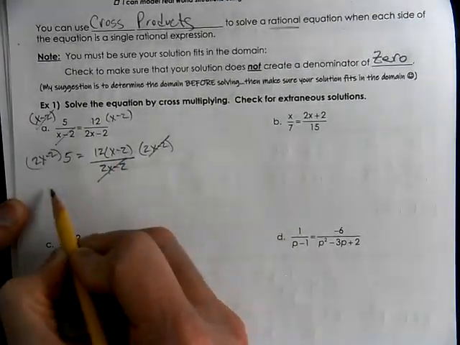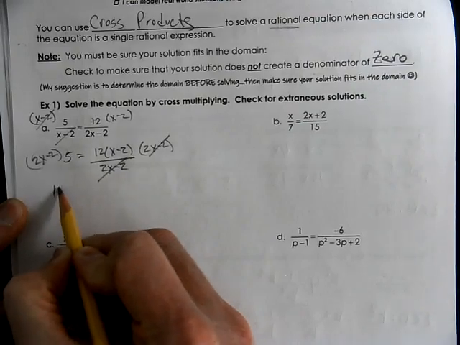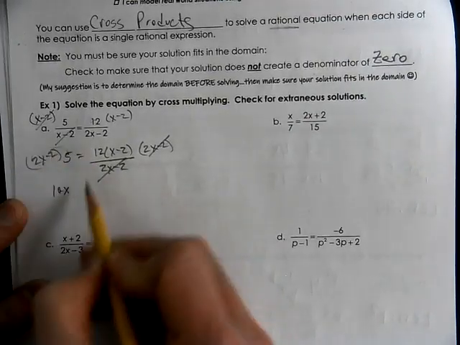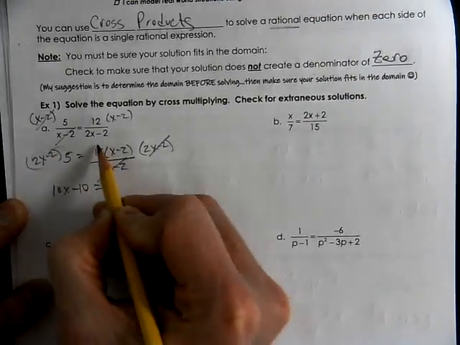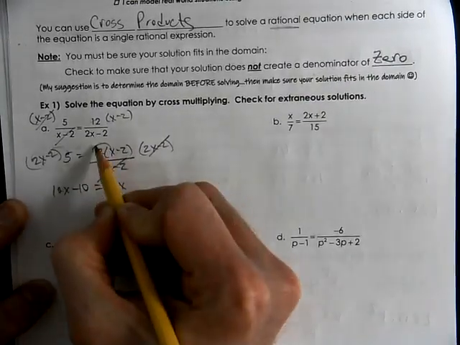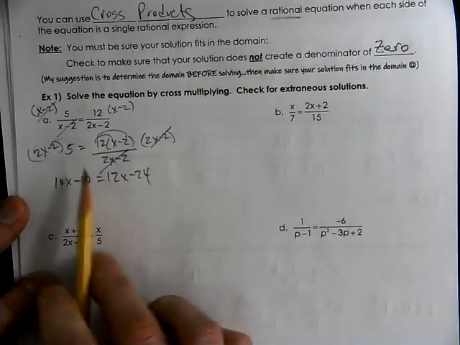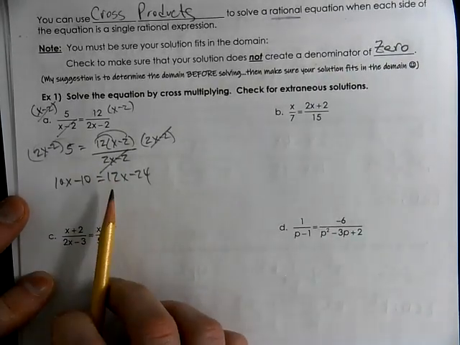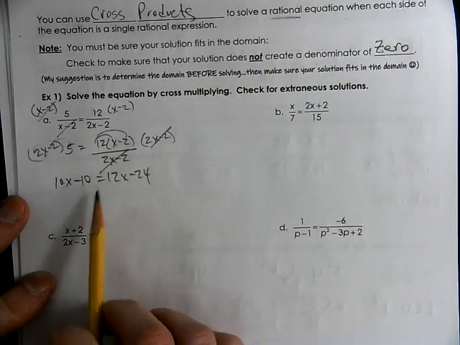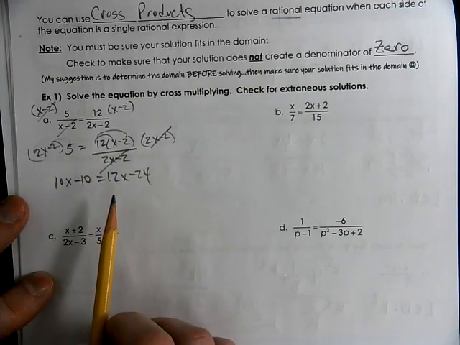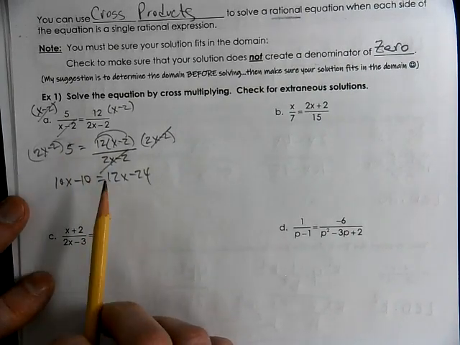So now you're left with 5 times 2, which is 10x. 5 times 2, which is 10. 12x minus 24. You don't have any denominators. We don't want denominators. So don't try to get common denominators here. We're trying to get rid of the denominators.